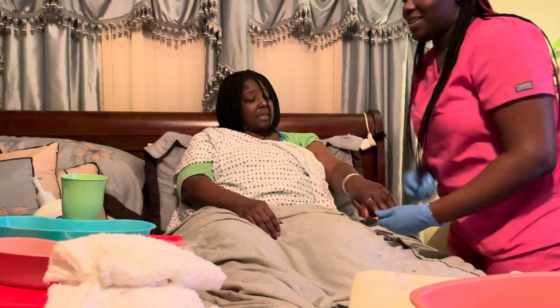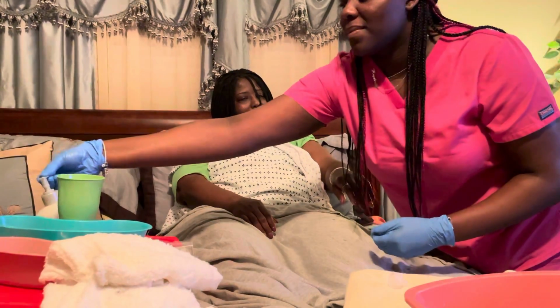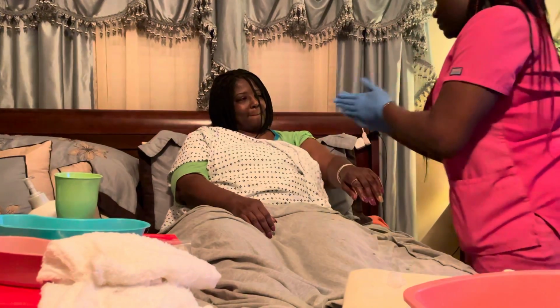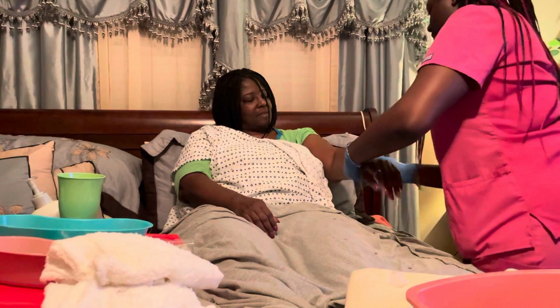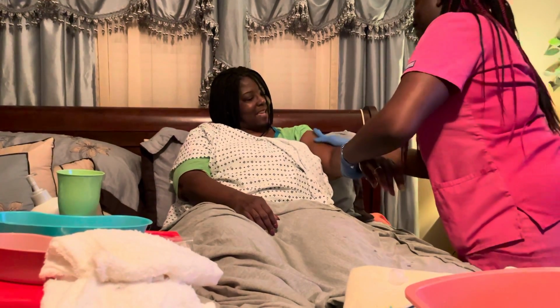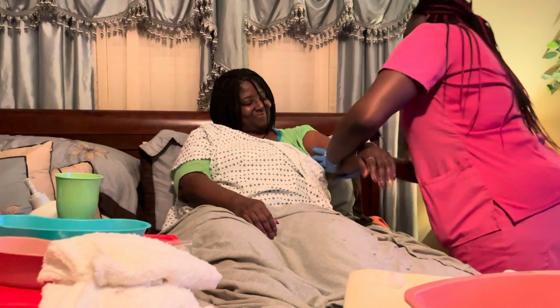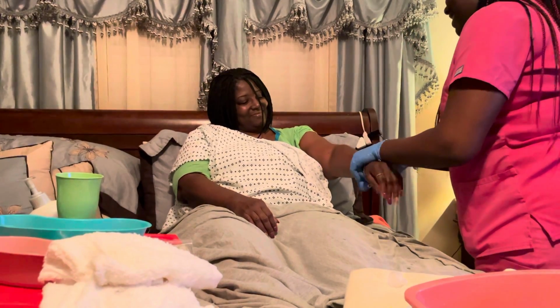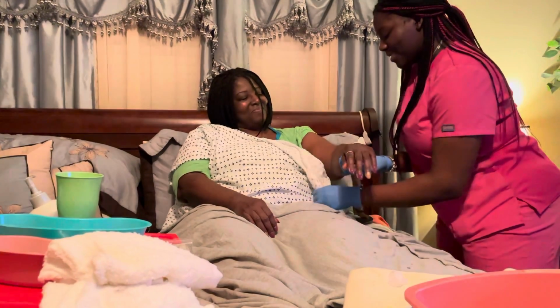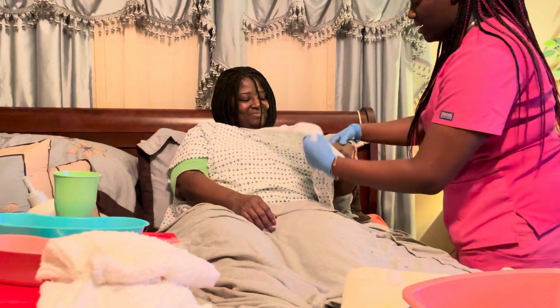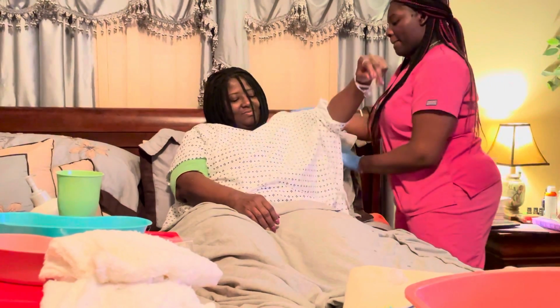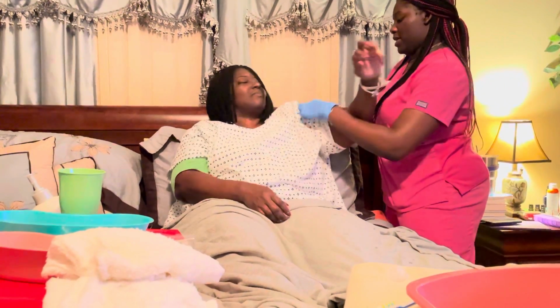Just a little, please. Okay. It smells good. What kind is that? This will be lemongrass and sweet orange. Readjust the patient's clothing if necessary.